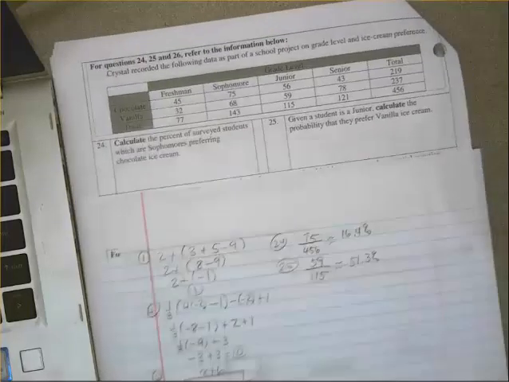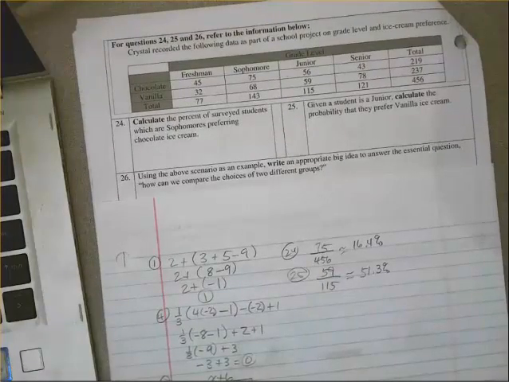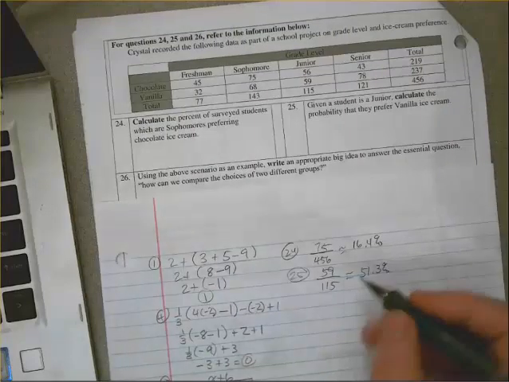Now question 26 says, using the above scenario as an example, write an appropriate big ideas answer to the essential question, how can we compare the choices of two different groups?